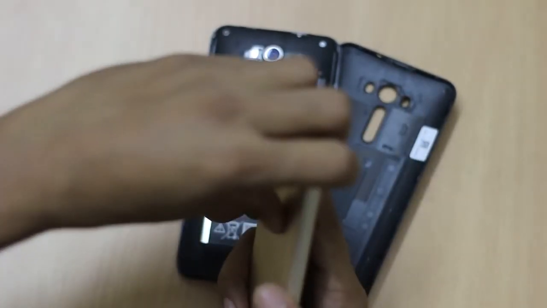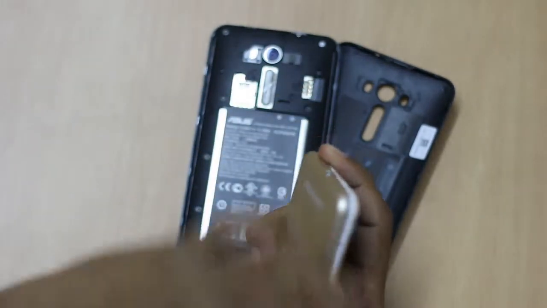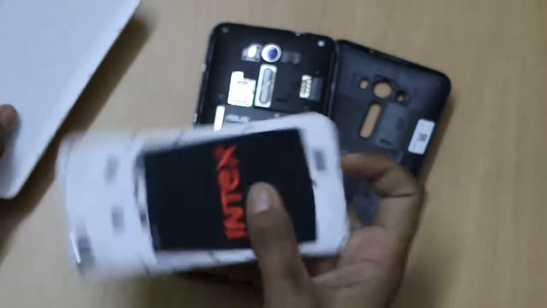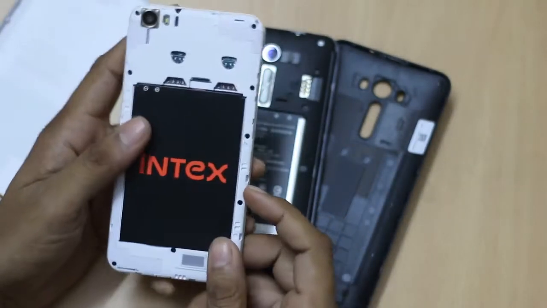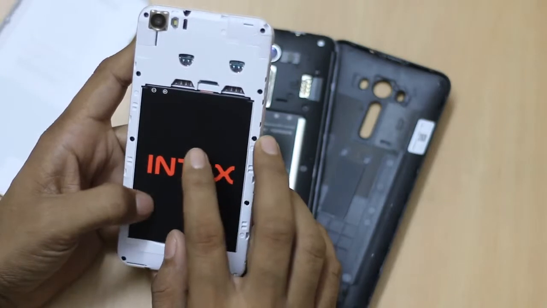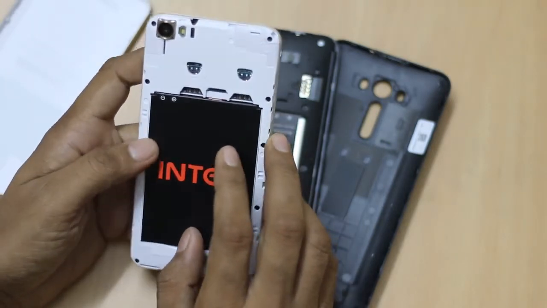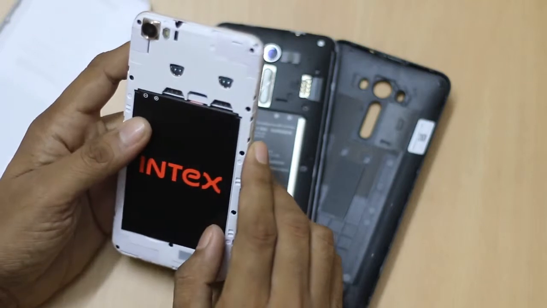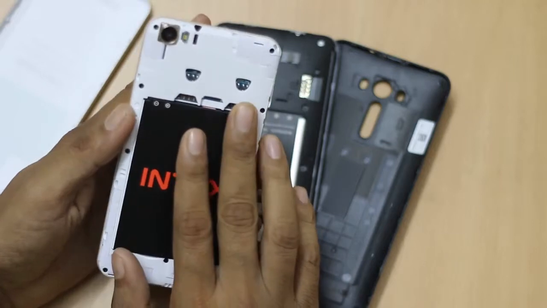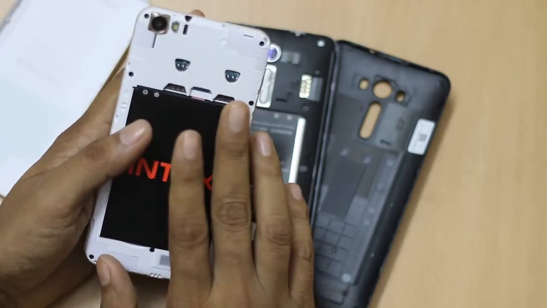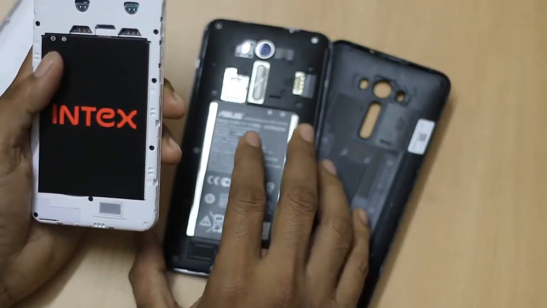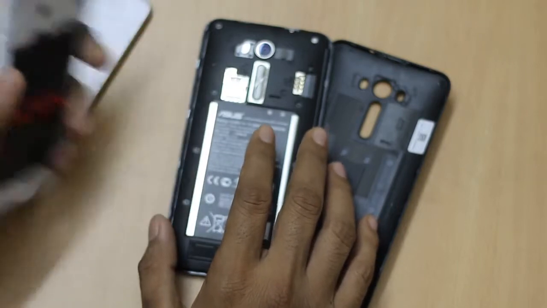And while on the Intex Cloud Swift, there is no problem in removing the back panel of the device. Although it takes the same time as the Asus Zenfone 2 Laser, it has dual SIM card slots and a battery capacity of 2500 mAh. You can insert the micro SD card. By using a micro SD card, you can increase the memory further up to 128 GB on the Intex Cloud Swift, while on the Zenfone 2 Laser you can also increase the memory further up to 128 GB.